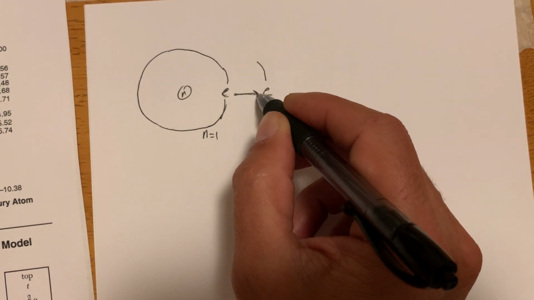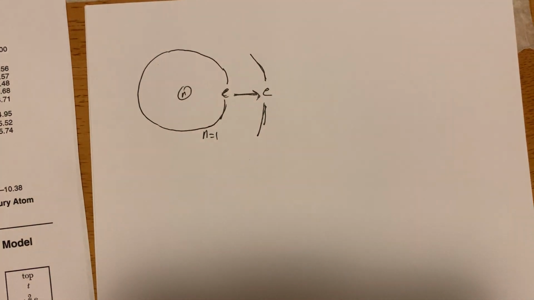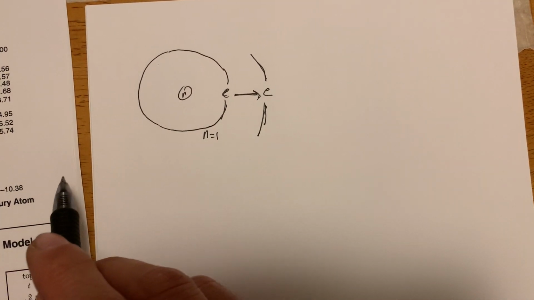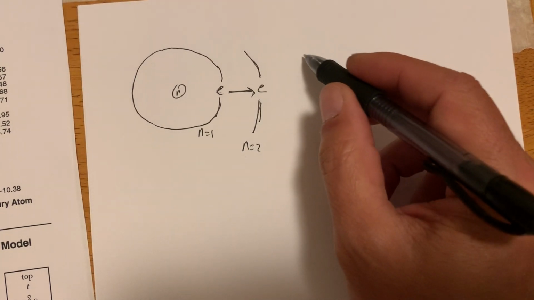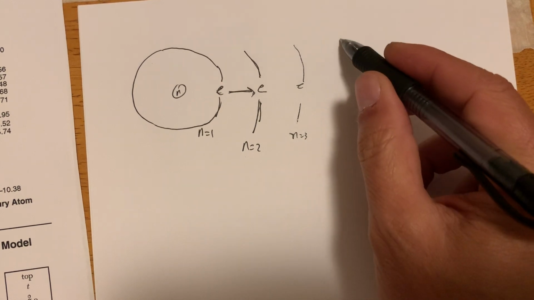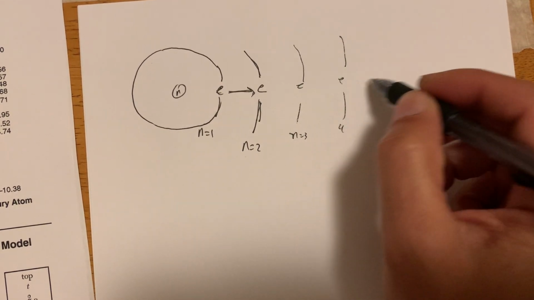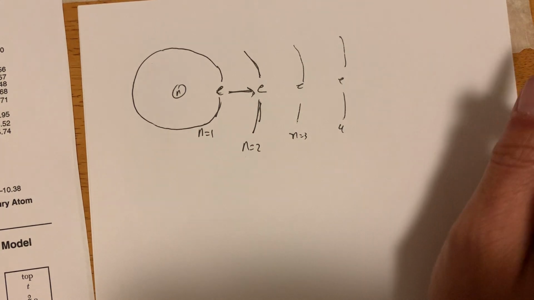What's going to happen? Well, it is going to get excited. Hopefully that kind of rings a bell from chemistry. And it's going to go to another energy level. Call this n equal 2. Then I give it more energy, n equal 3, 4, etc. And we can go all the way out to n equals 6, and after that, it's gone.